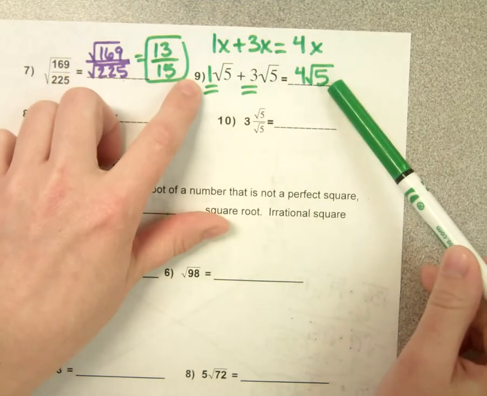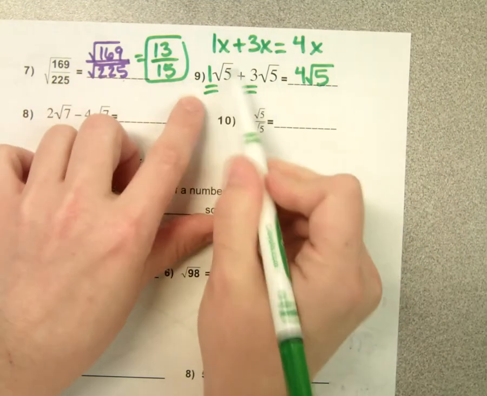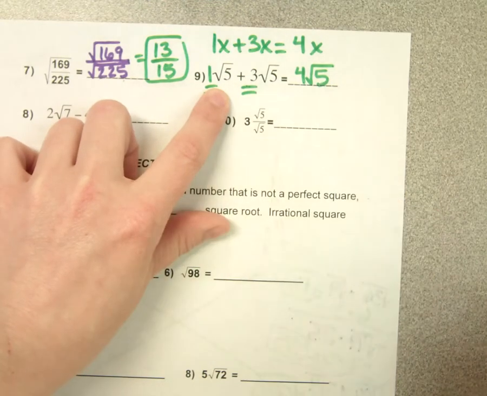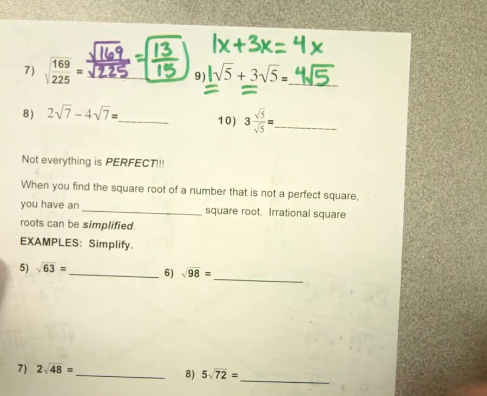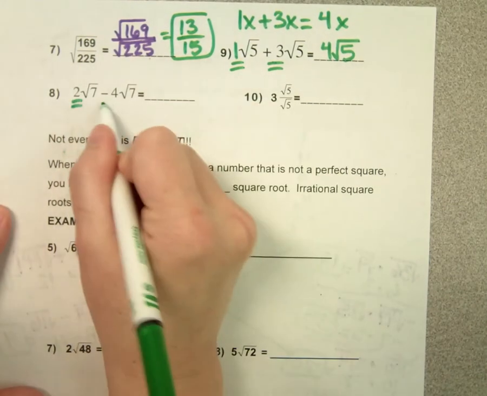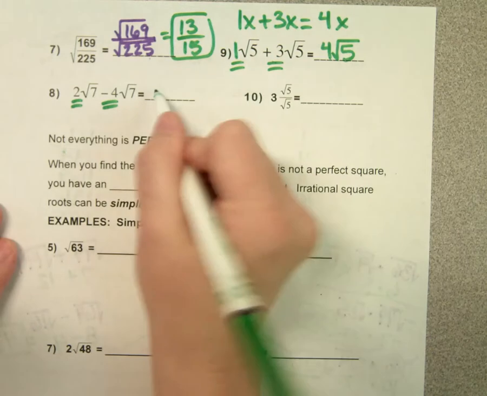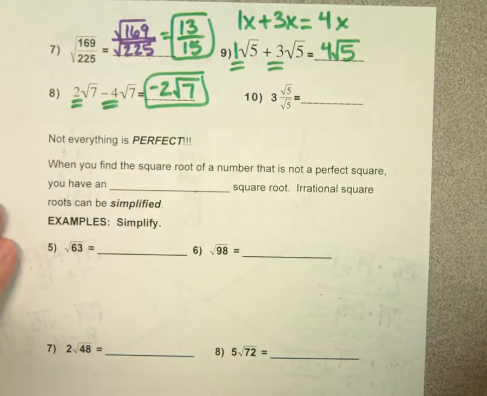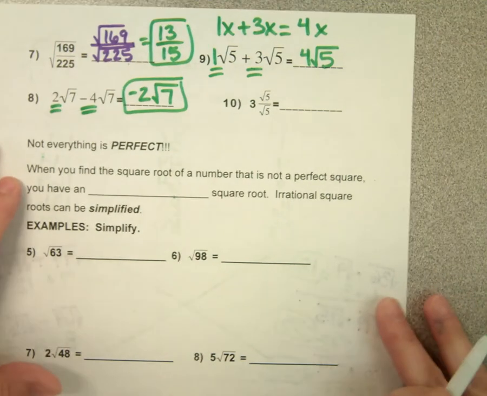Well, this is the same way. As long as these are like terms, you just add the outside coefficients, and whatever the radical part is just recopies. So what do you think number 8 would be then? -2 square root of 7. All you do is the outside numbers, 2 minus 4, which is -2, and then the square root of 7 just recopies.